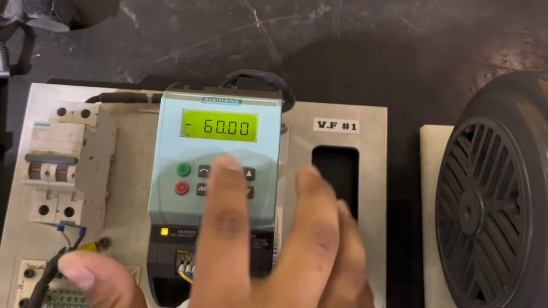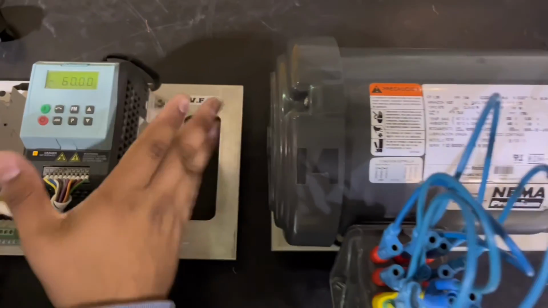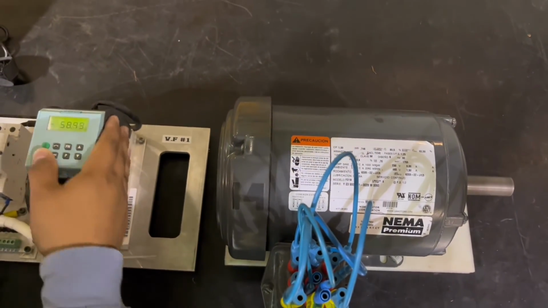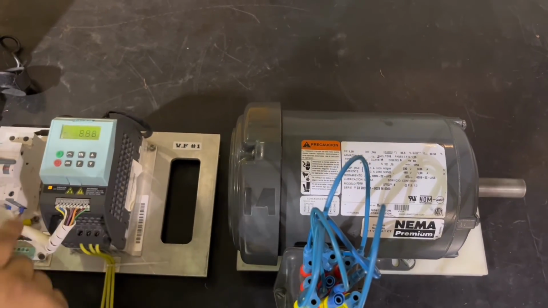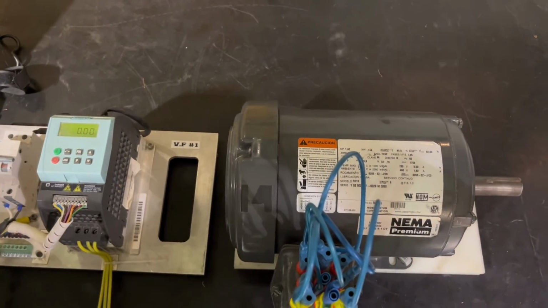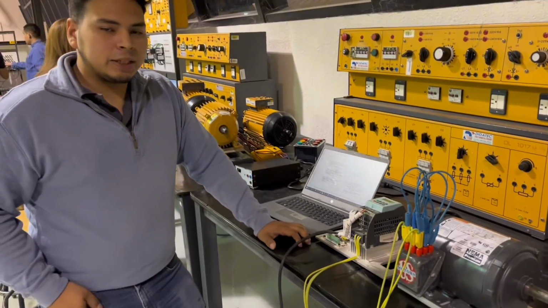Remembering that the maximum is 16 Hz. When stopping the motor, the deceleration time is set to 5 seconds, meaning it will take 5 seconds to slow down from 1715 RPM to 0 RPM. That's it.